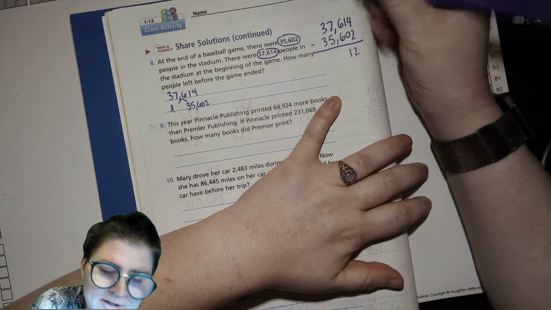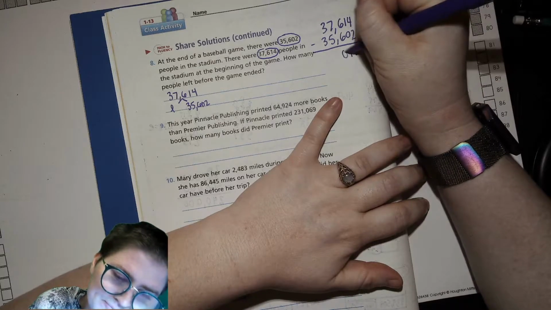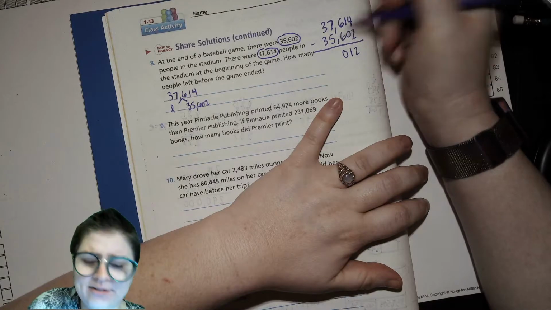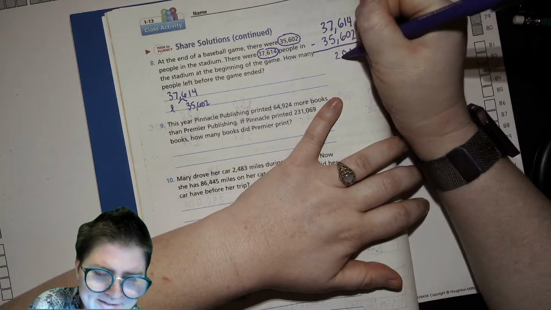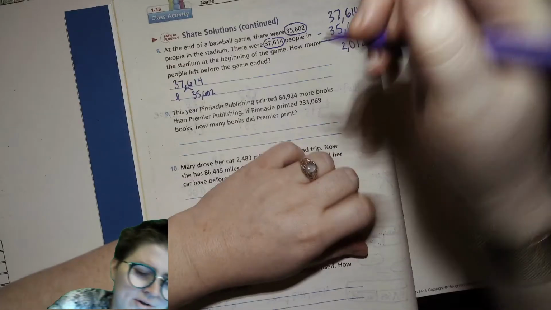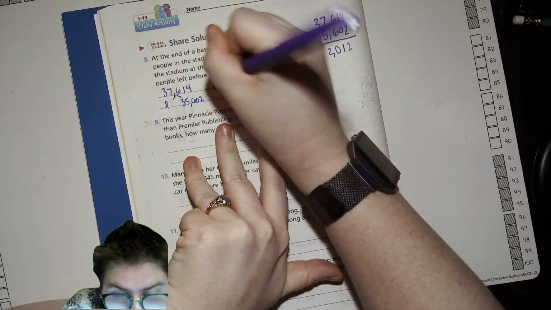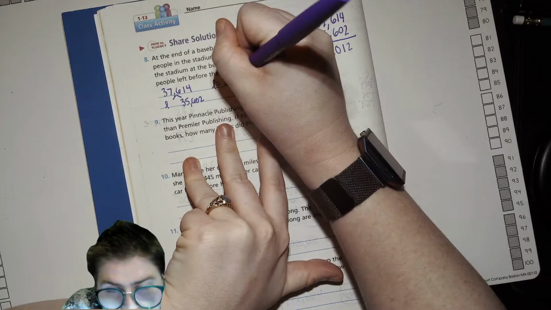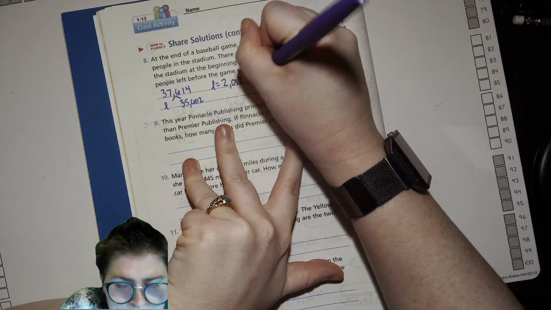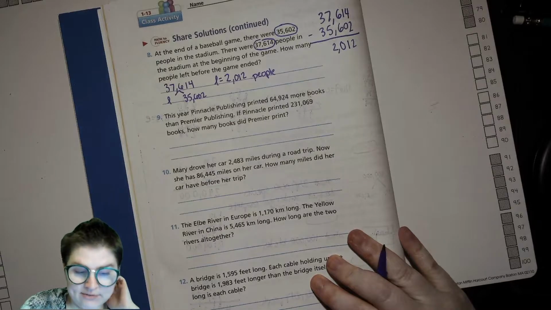Nice. 600 take away 600. Any ungrouping there? 7 take away 5. Any ungrouping there? No. Oh, we lucked out this time. And 3 take away 3 is just 0. So that's nice. You can say L equals 2012. 2012 people left the game.